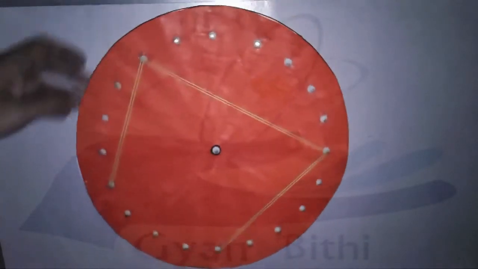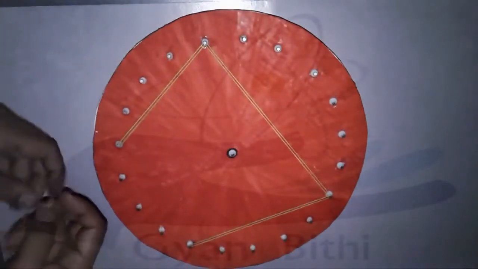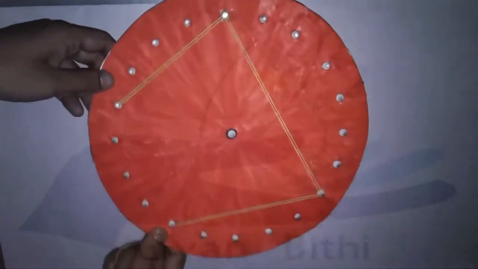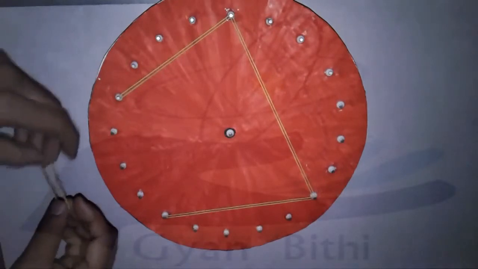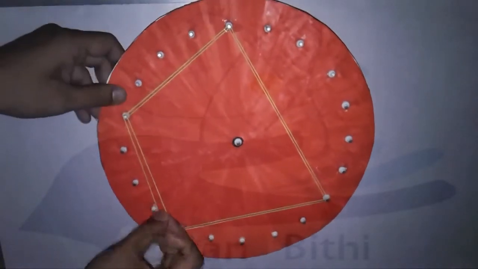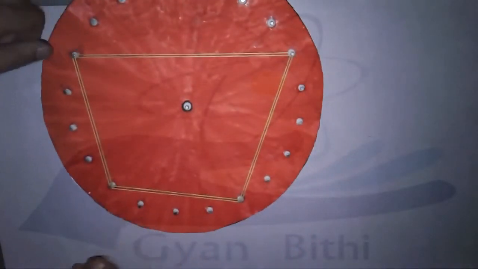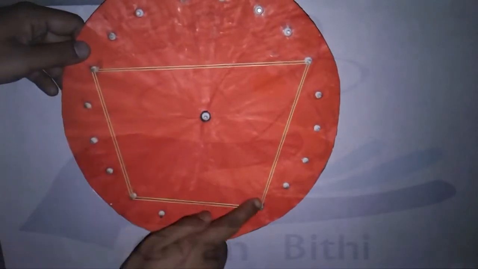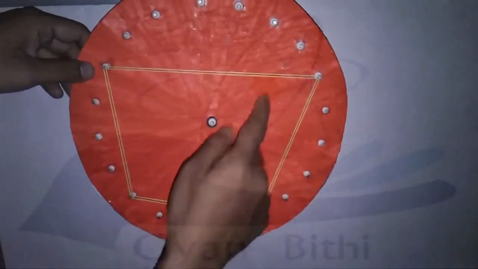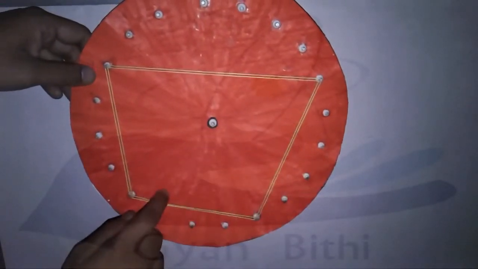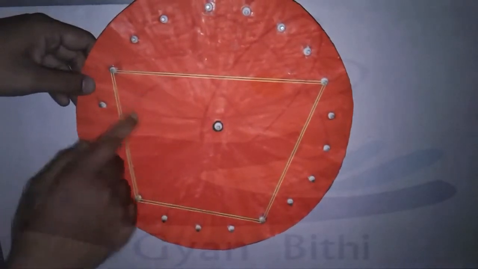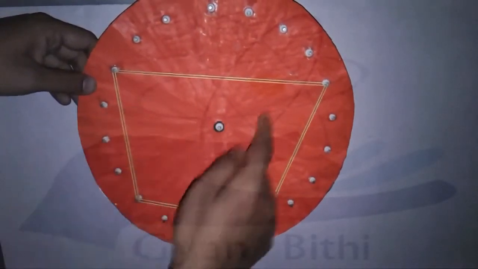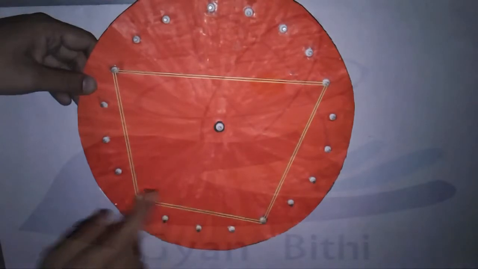By the way, the quadrilateral I can make in this model is always a cyclic quadrilateral. And you also know that the cyclic quadrilateral follows different properties, that is, the opposite angles are supplementary, right? That is, the sum of these angles is equal to 180 degrees. Sum of these angles is equal to 180, sum of these angles is equal to 180.